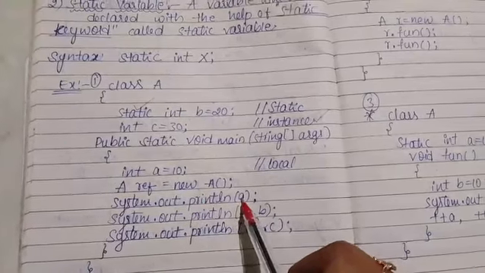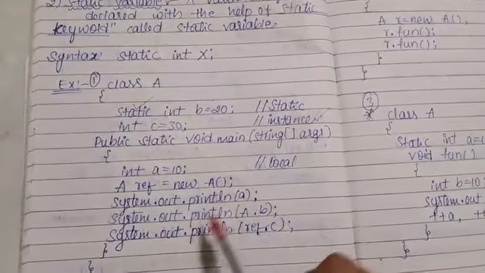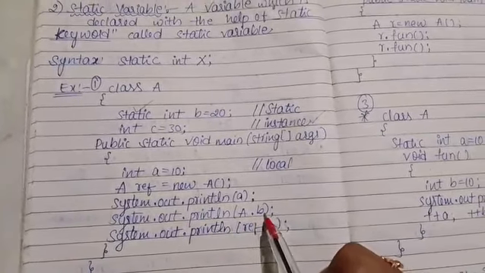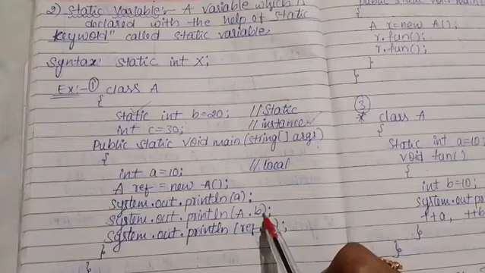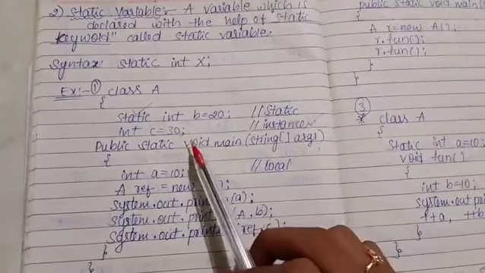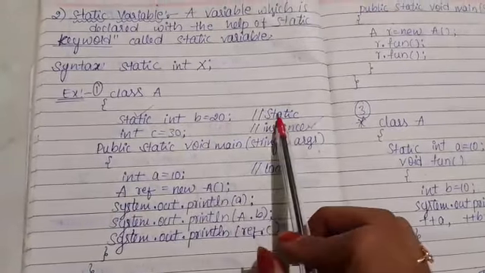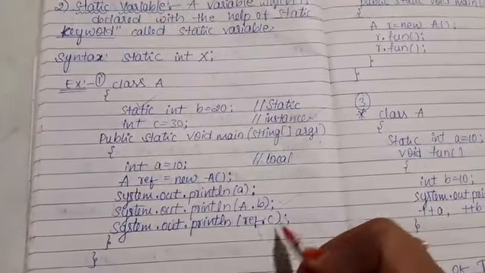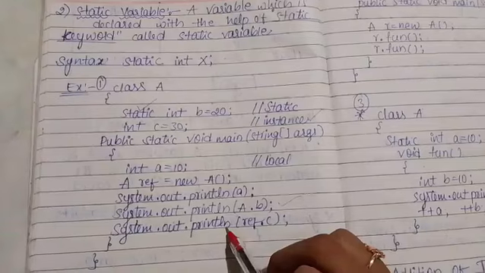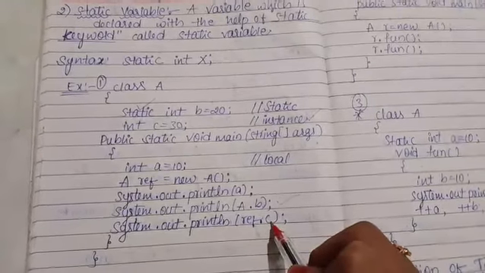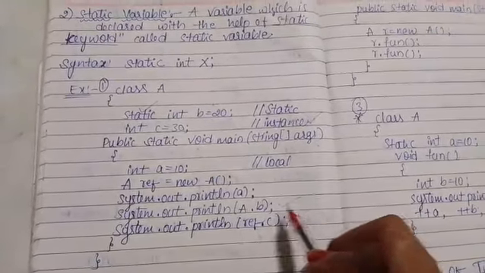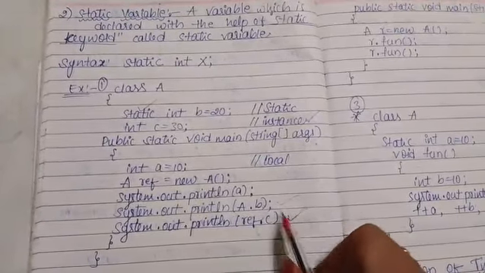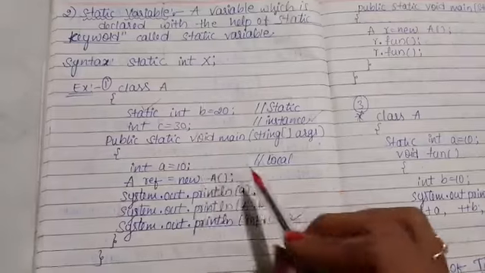System.out.println a will print the a value, and System.out.println A dot b will print the b value. B is a static variable, it will print the value of the static variable. And System.out.println reference.c is the instance variable. It will print the value of the instance variable.